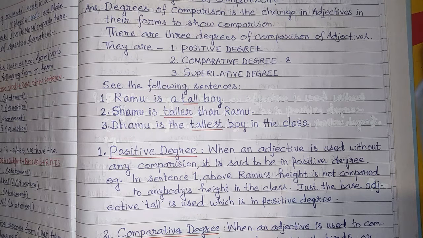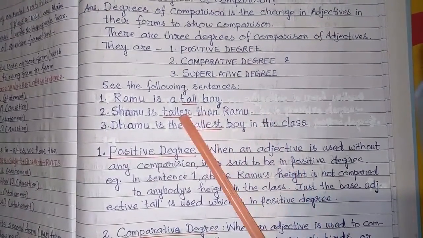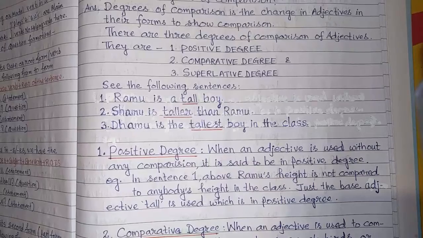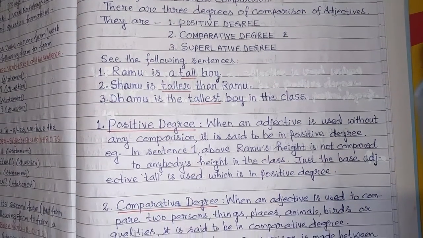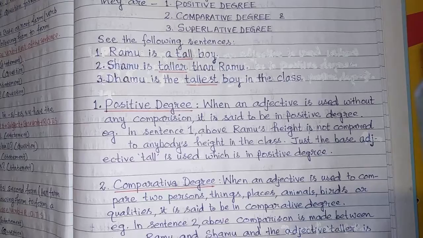In the first sentence it is just tall, in the second sentence it becomes taller, and in the third sentence it has become tallest. So this change in the form of the adjective during comparison is called degrees of comparison of adjectives. So this thing you please keep in mind, these 3 sentences. We will need them while we discuss the 3 degrees of comparison.